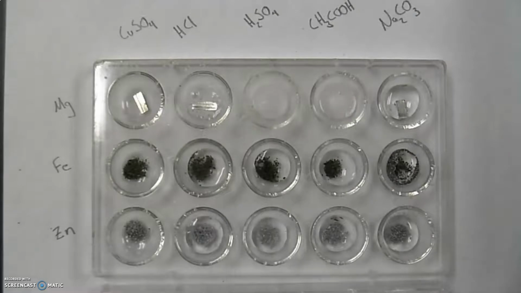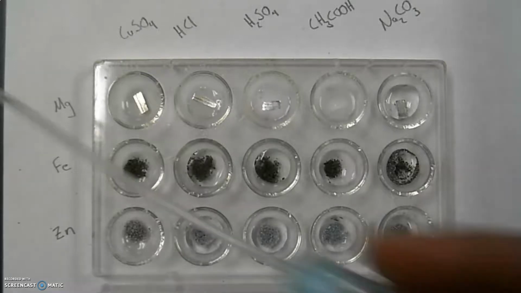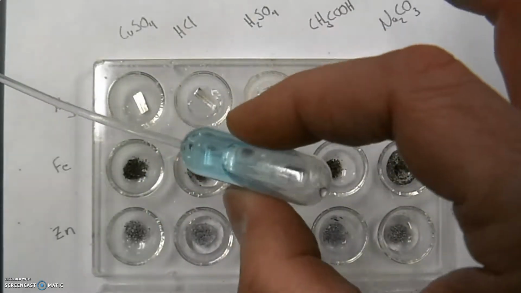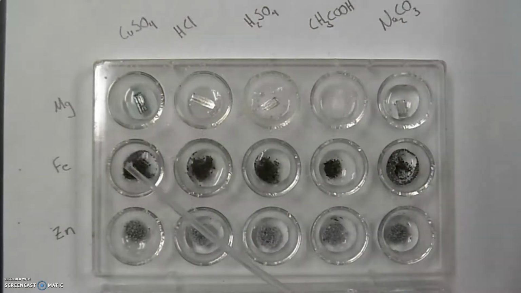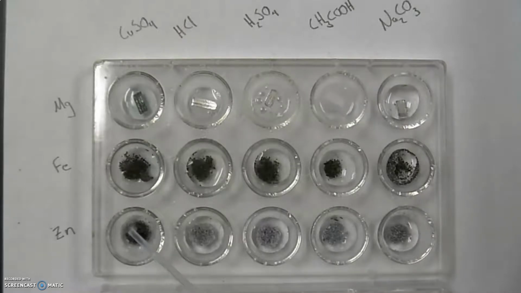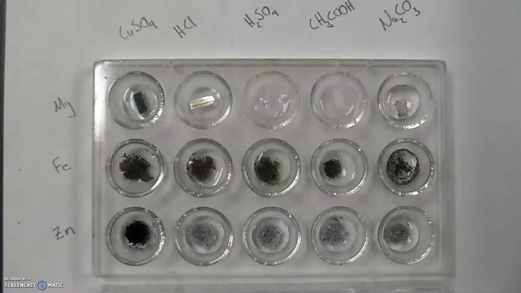Don't think I want to get that on my skin. And this is the copper 2 sulfate. You're not getting the stink on your end that I am, but some of these smell pretty awful. I'm going to add a little bit more to some of these just to get their effect going.